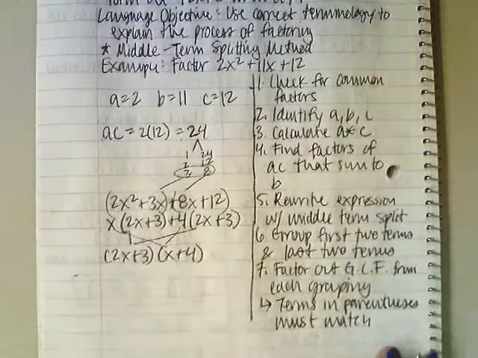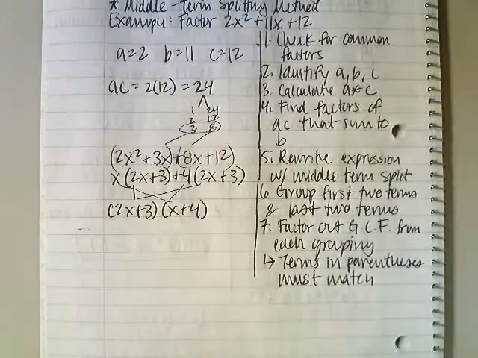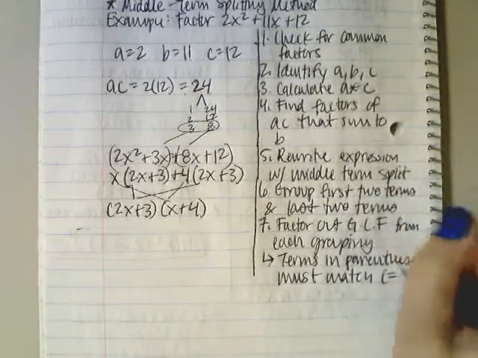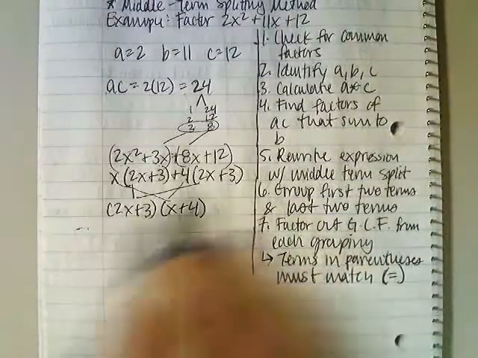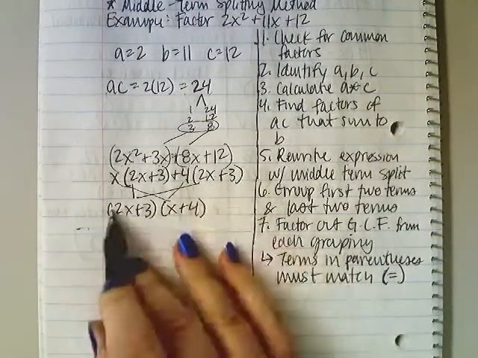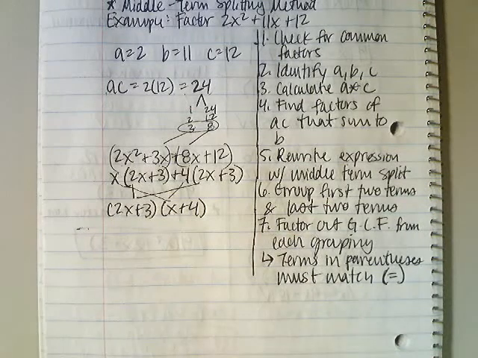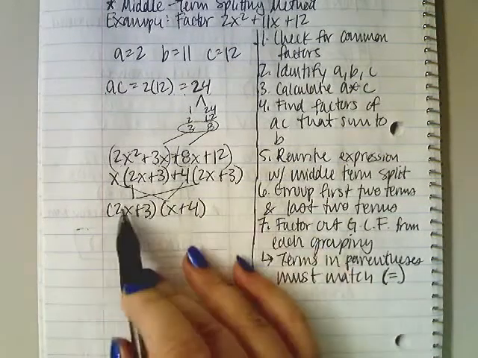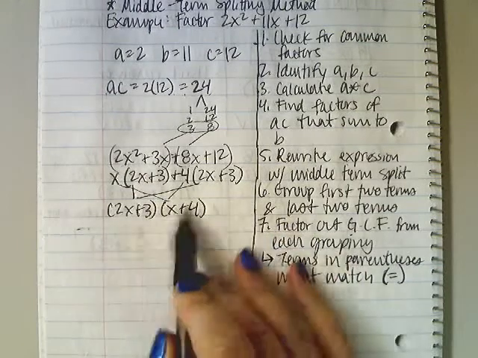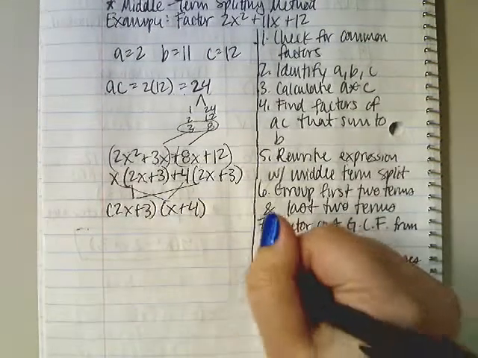So if you notice here, 2x plus 3 and 2x plus 3, they're the same thing. So they must be equal is another way to say this. So I can't pull out a greatest common factor of 2x plus 3 unless they are in fact the same term or same binomial. So you have to make sure that these two terms match if you're going to pull them to the front.